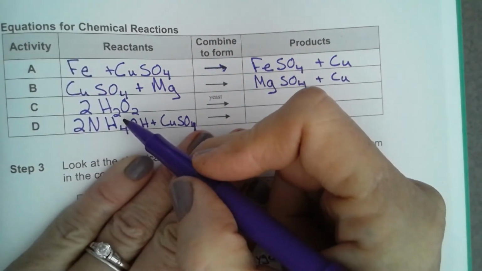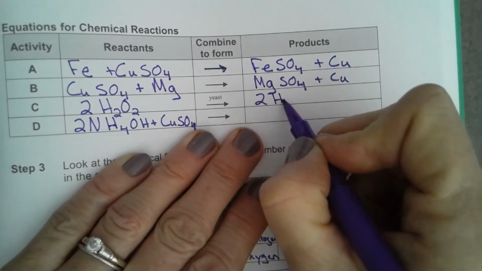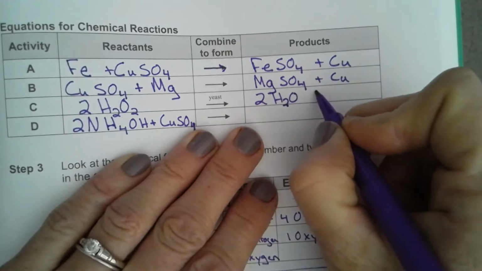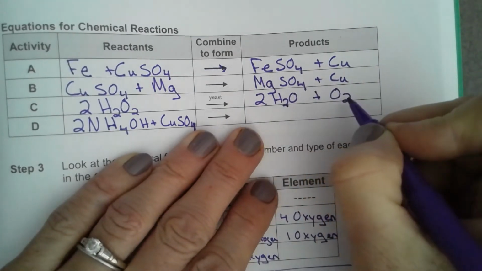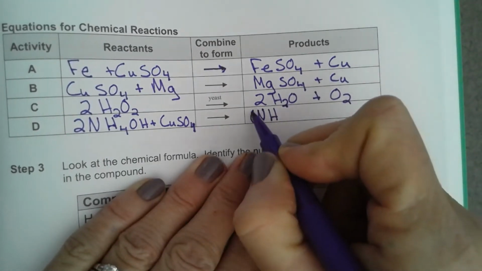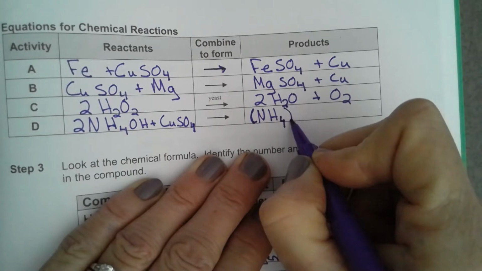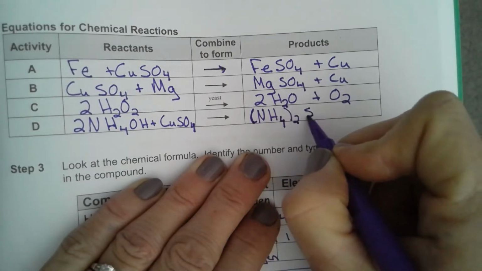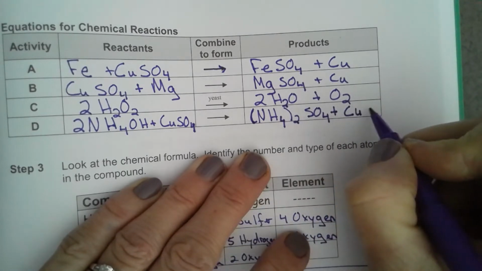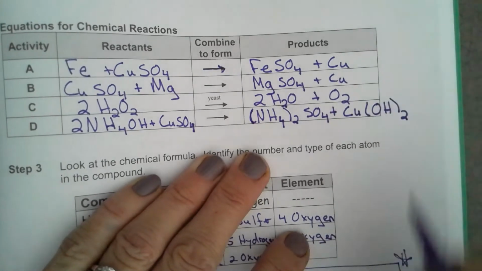This is the peroxide that I mixed with the yeast, and I have 2H2O. So I had water that was produced as one of my products plus oxygen. That was the gas that made the balloon blow up. Here I now have, and I've introduced a parentheses, which we will get to later on this week. But for now, copy this one down. And we're going to see if those are balanced or not.